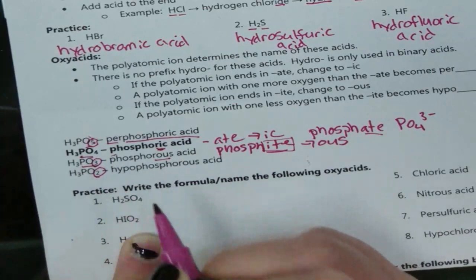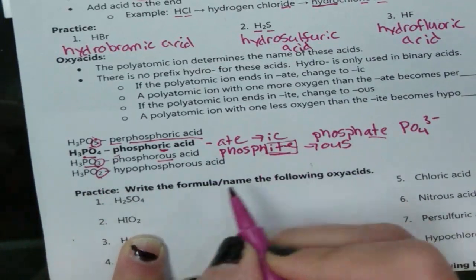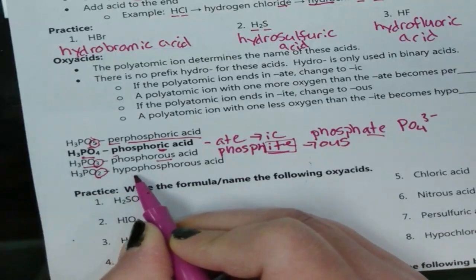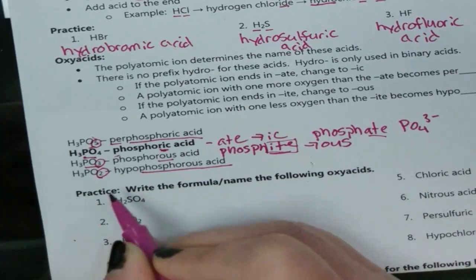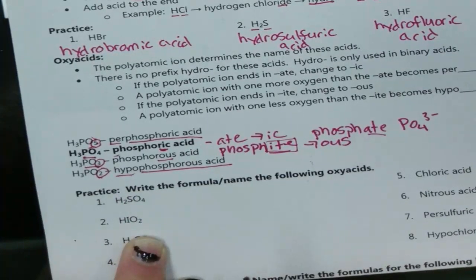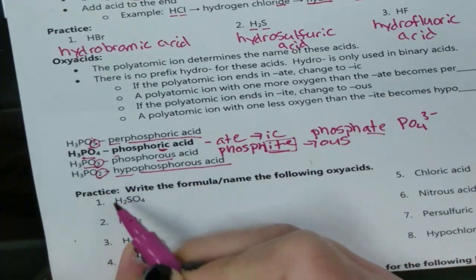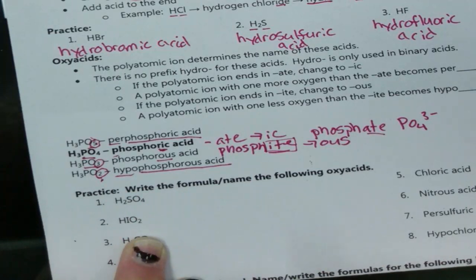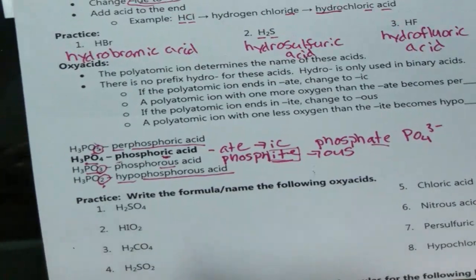So we had 3 oxygens in phosphite. Here I only have 2. I have 1 less. So what do we notice? We still have the phosphorous acid as we did in the -ite, but we're adding in a hypo. So the prefix hypo tells us that we have 1 less oxygen than the -ite polyatomic ion. So what I'd like for you to do is pause this video, try these practice examples, and then unpause it and check your work.